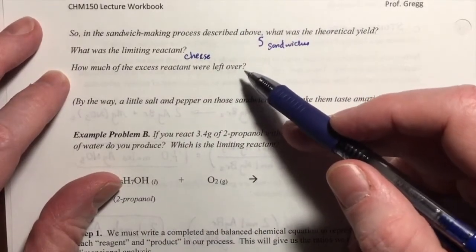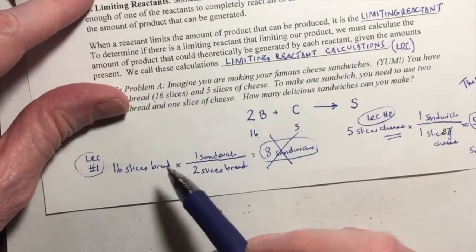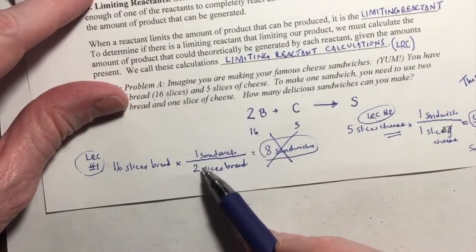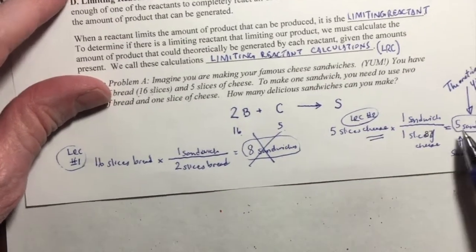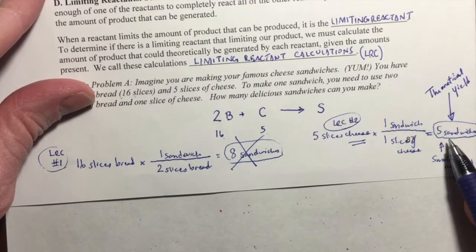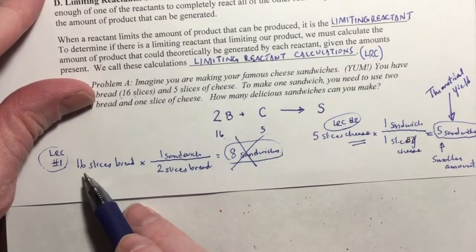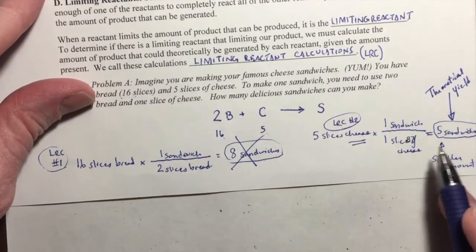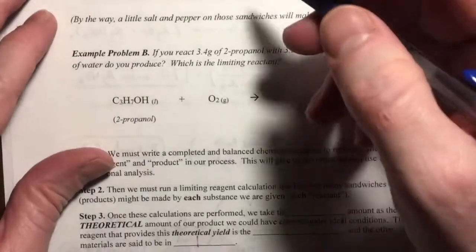And how much of the excess reactant was left over? Well, what was the excess reactant? It was the bread. How much was left over? We could do some math and figure out how many slices of bread were needed to make 5 sandwiches, but I think in our heads we can do that math. To make 5 sandwiches, we needed 10 slices of bread. And so if we had 16 slices of bread minus the 10 needed to make those 5, we would have had 6 slices of bread left over.